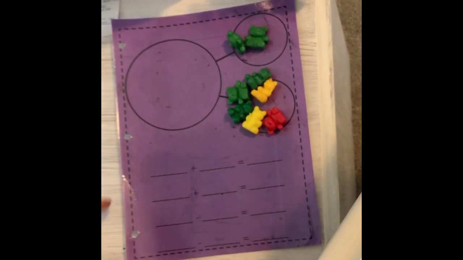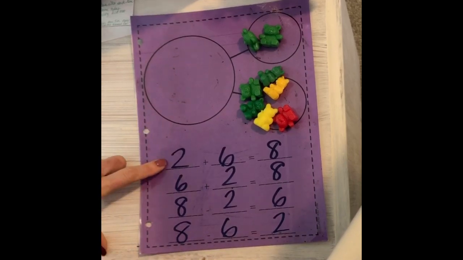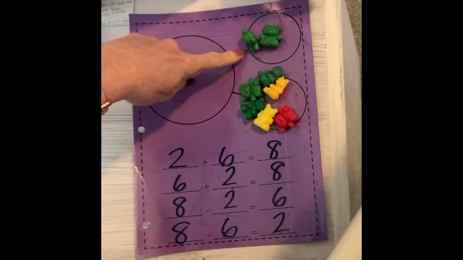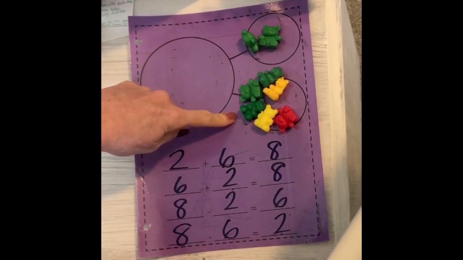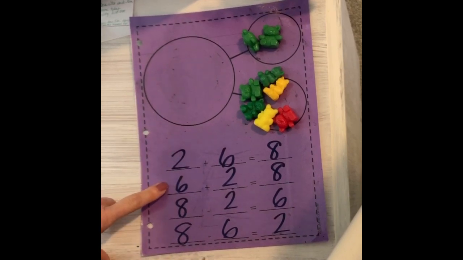Now let's write our fact family for this story. Pause the video and fill out your fact family. Okay, let's check and see if we have the same things on our papers today. My first number sentence says 2 plus 6 equals 8 because I know there were 2 pink and we figured out that 6 were white. Altogether, that was 8. So then I made my switcheroo. 6 plus 2 equals 8.